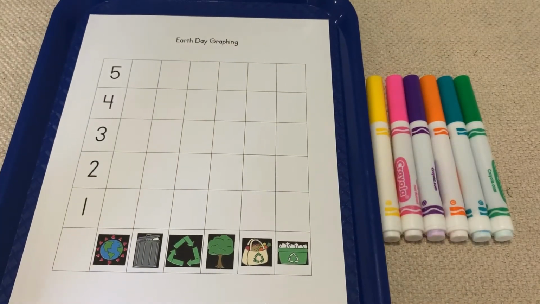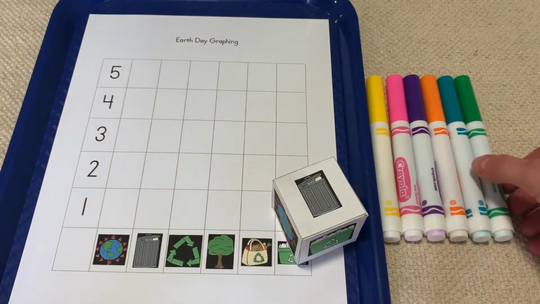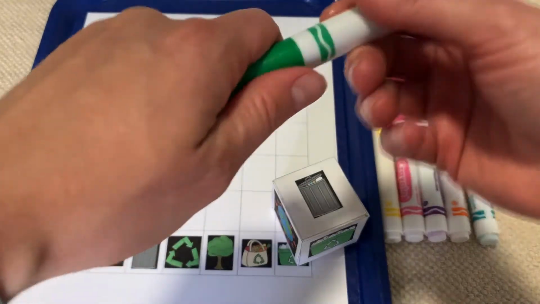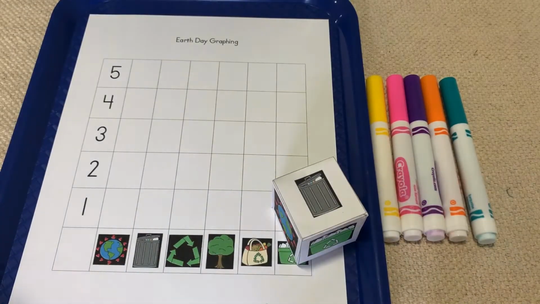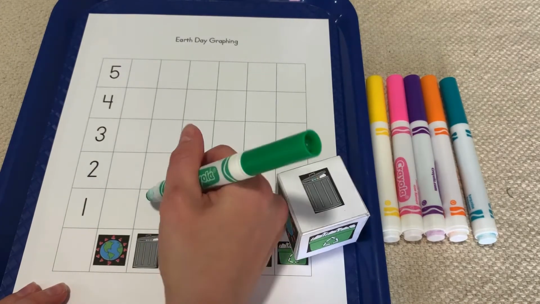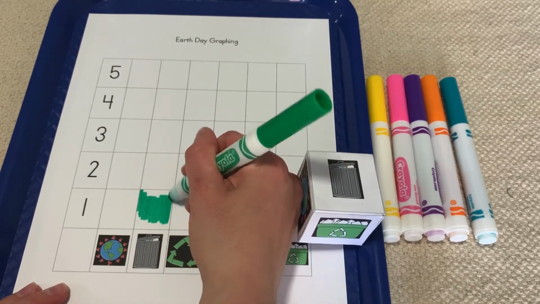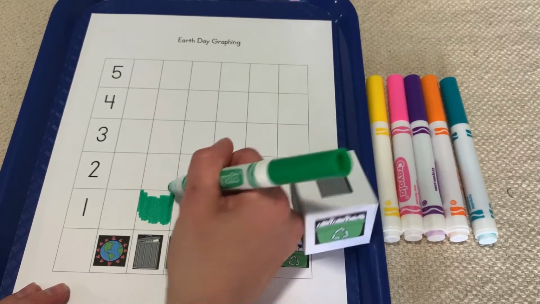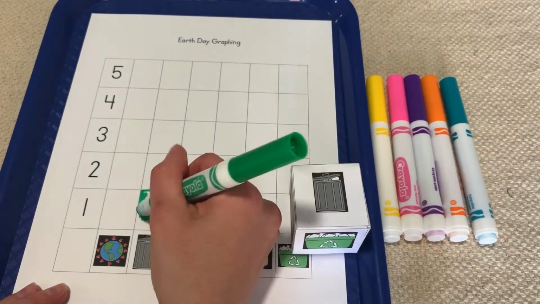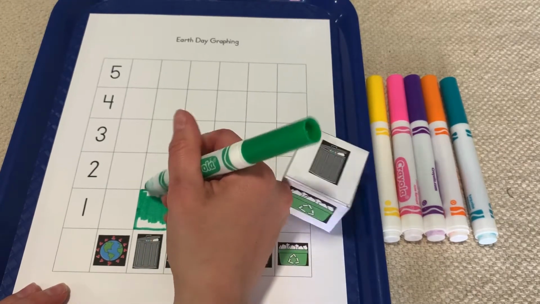So here's what we're going to do. The best way is just to show you. We're going to roll it. Oh, and it landed on trash can. So let's see, I'm going to use green for the trash can. And then I am going to just color in this spot. I'm just going to fill it in. Try to make it as nice and neat as possible.